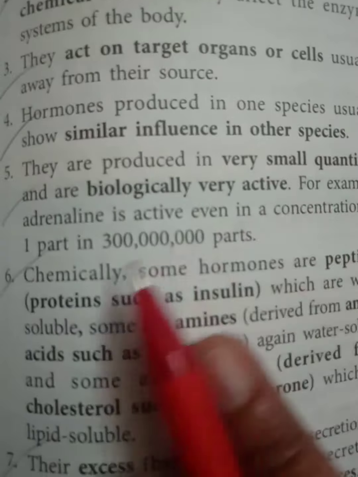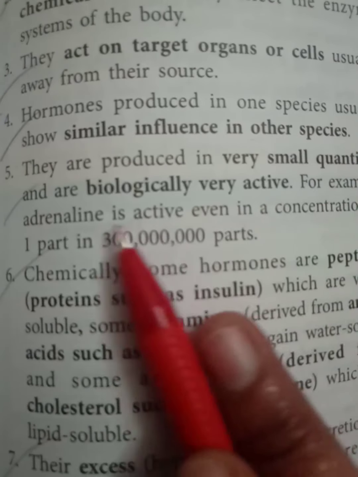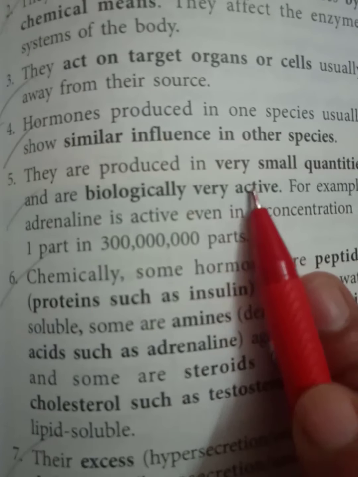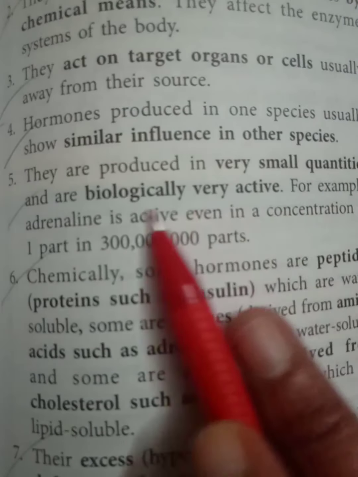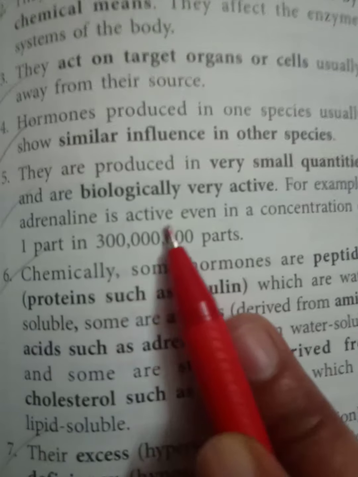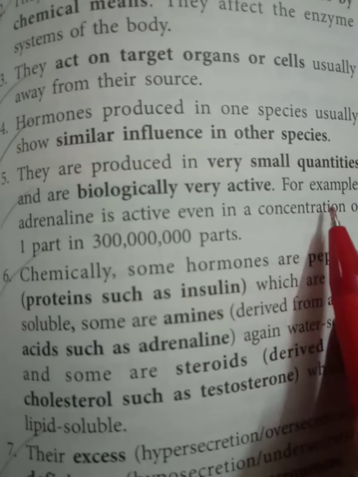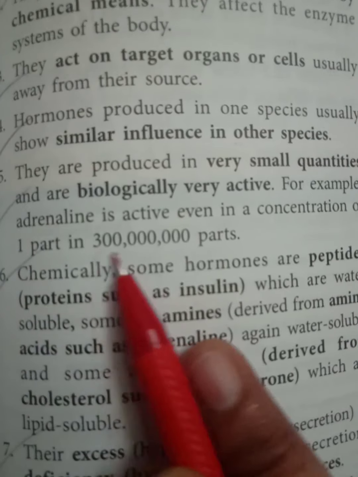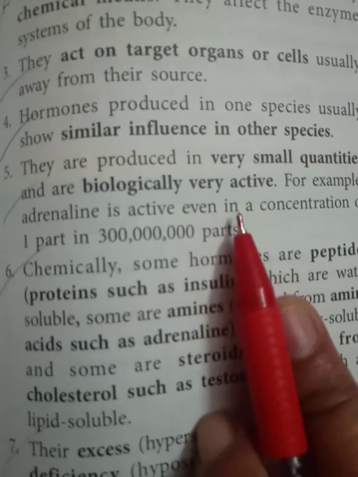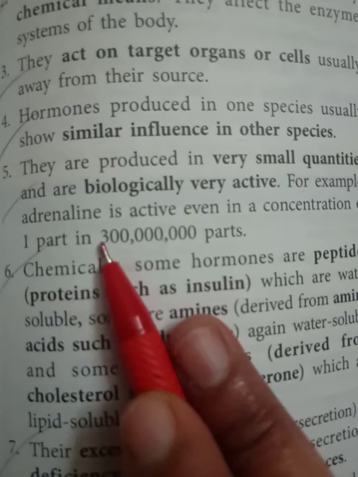Okay. Then they are produced in very small quantities and are biologically very active, means they work in very minimum concentration. For example, adrenaline, the hormone which is secreted by the adrenal gland, is active even in a concentration of 1 part in 3 billion.